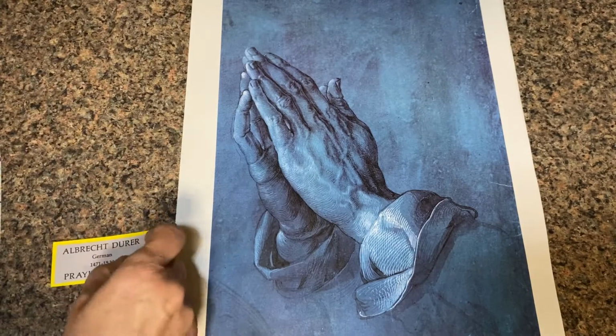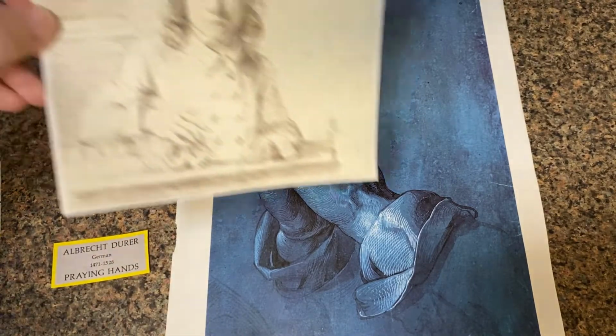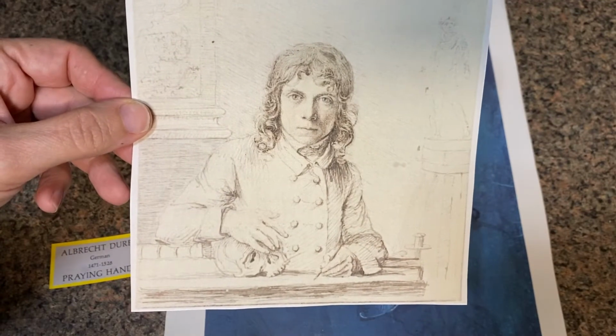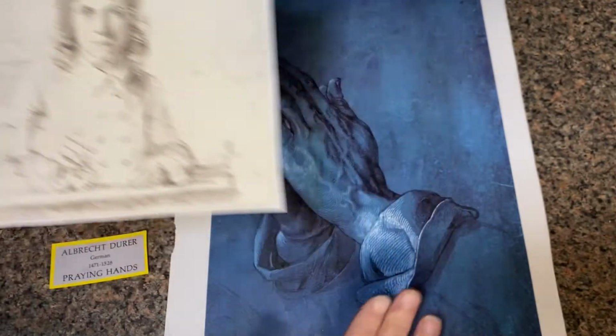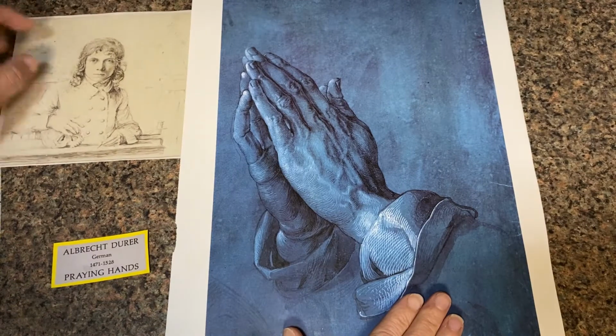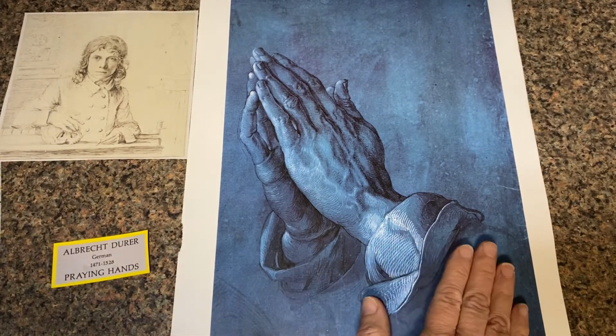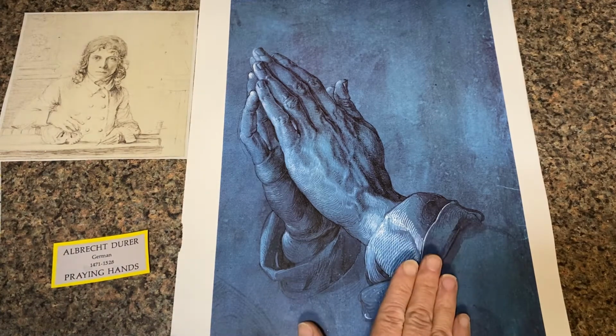Okay, so Albrecht looked like this when he was 24. He drew this when he was 24 of himself. And so that is who painted this particular picture, Albrecht. And he painted this interesting picture of praying hands, which we're going to talk about.